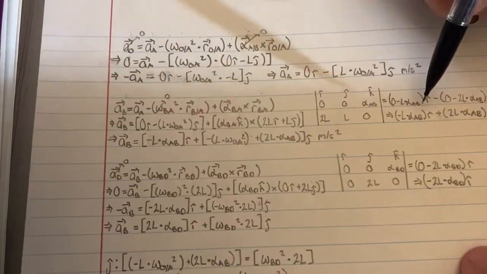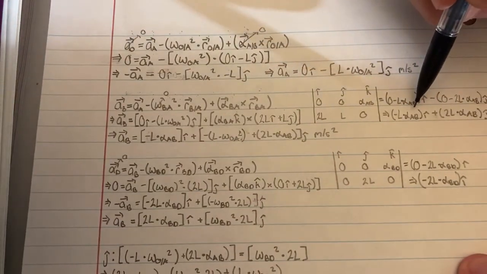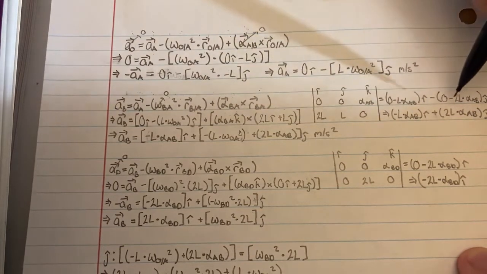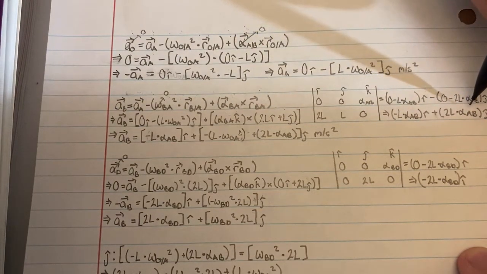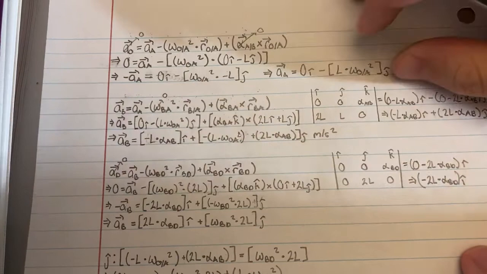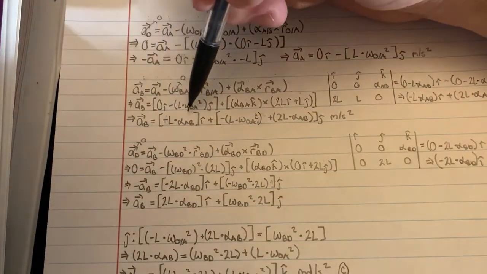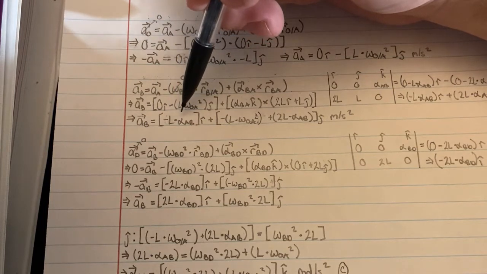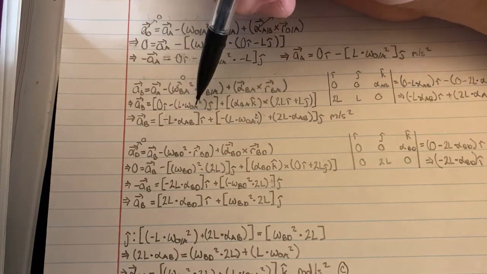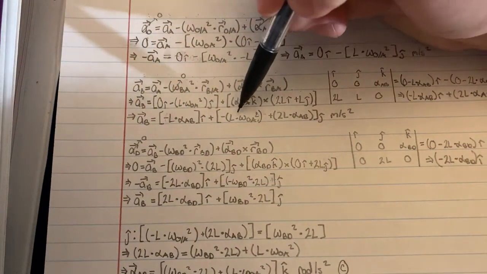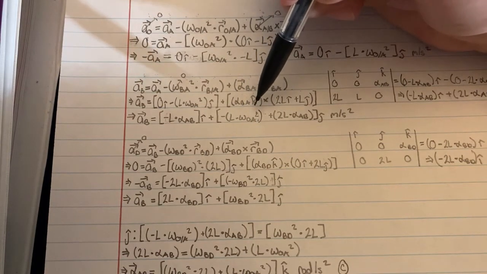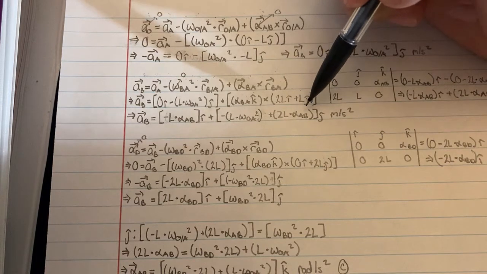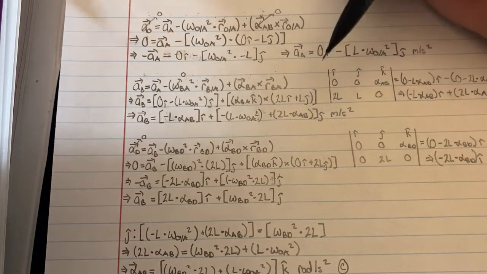And doing the cross product here, we can find that the answer is negative L times angular acceleration of AB plus 2L times angular acceleration of AB. So simplifying that down and moving it together, we have acceleration of B equals negative L times angular acceleration of AB in the i direction plus negative L times omega OA squared plus 2L times angular acceleration AB all together in the j direction.